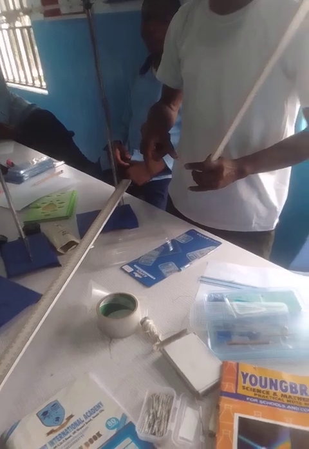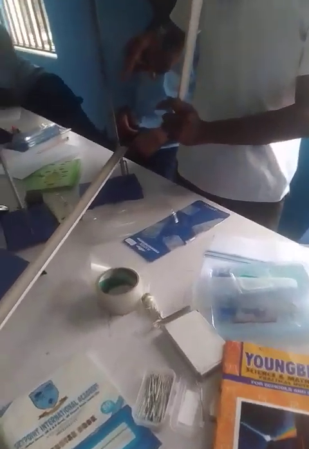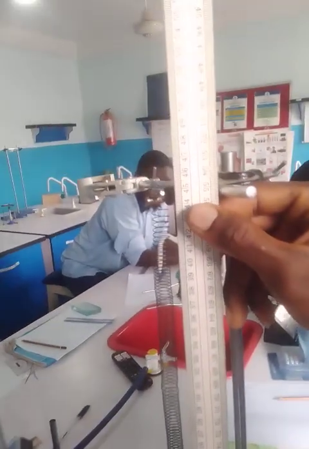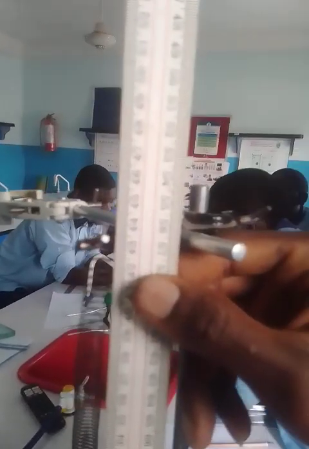We did 20 oscillations and kept the time. But this time we are not going to do 20 oscillations. In this second one, we are going to be increasing the load and checking the length, the corresponding length at which it should be. So you can see the length is at 42.5. It's at 42.5.